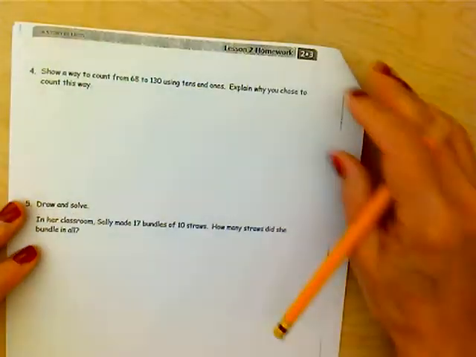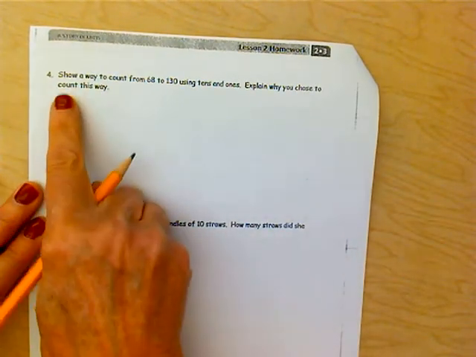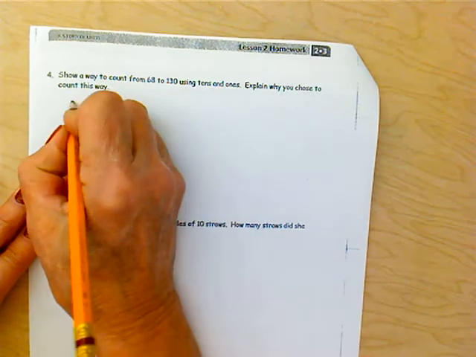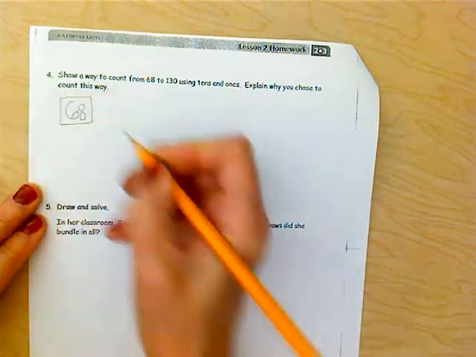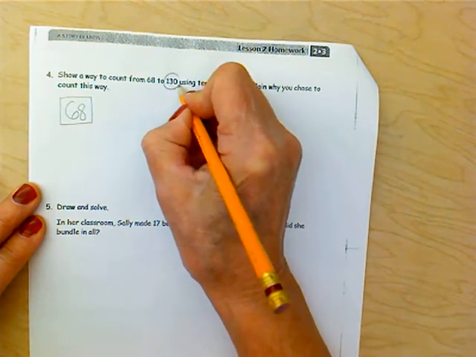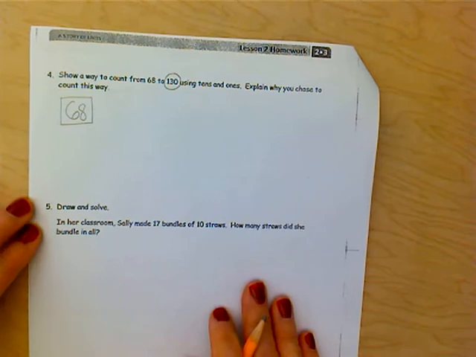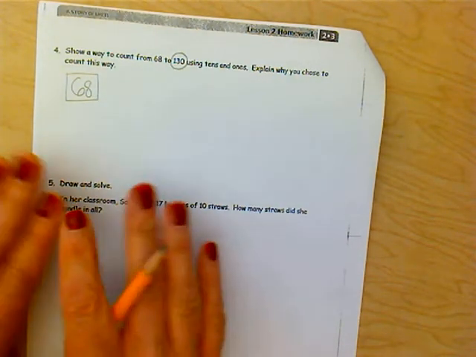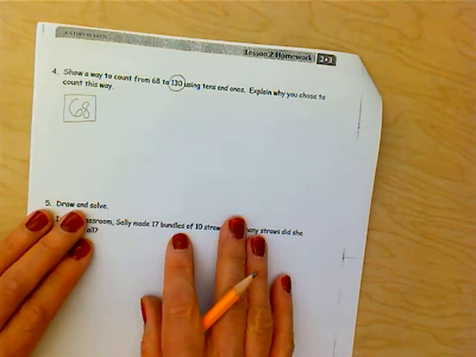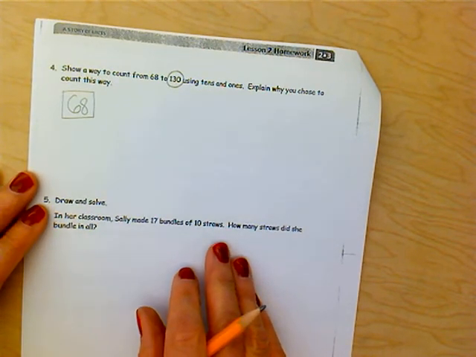So let's continue on. I would like you to try these two problems on your own. So you're going to show a way to count from 68. Okay, we're going to start big with 68, and we're going to count to 130 using tens and ones. So I'm going to start you at 68. Well, let's just try number 4. We'll come down and do number 5 in just a minute. So shut off the video.